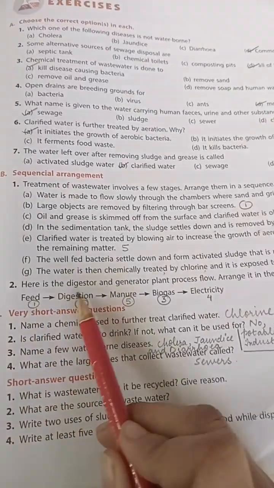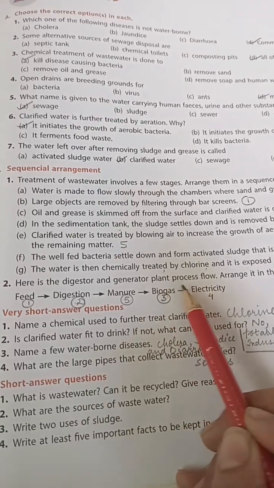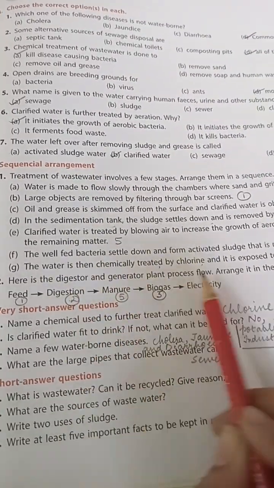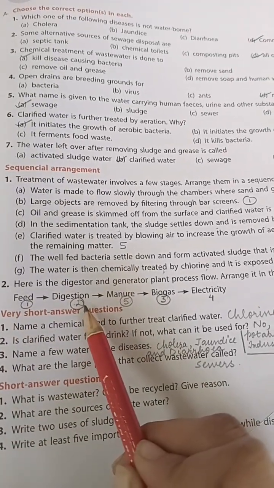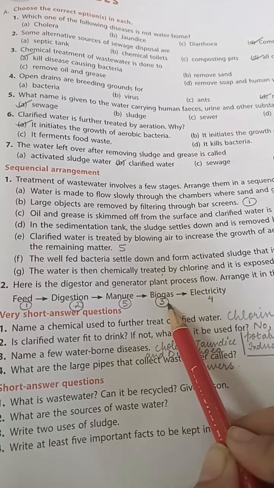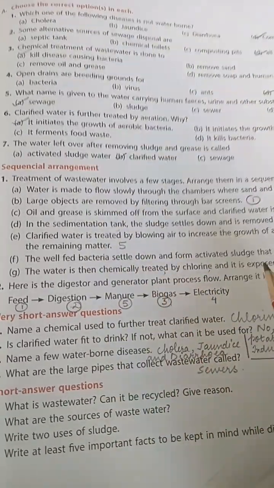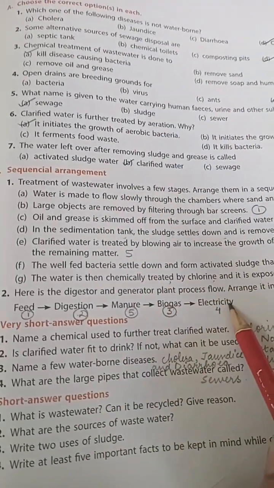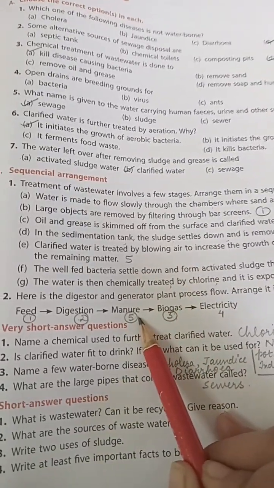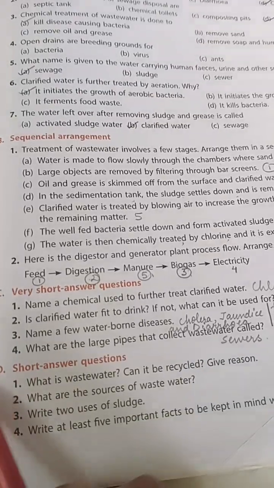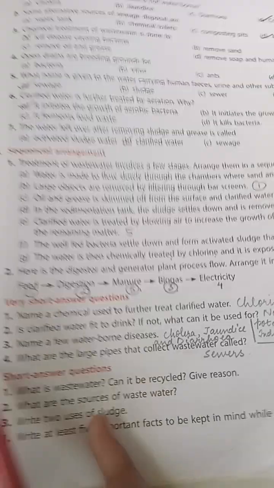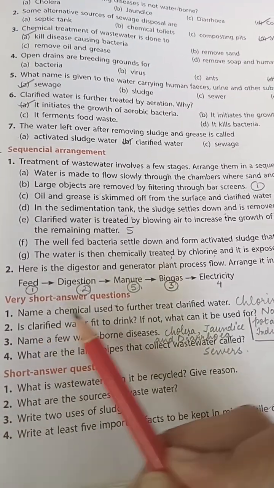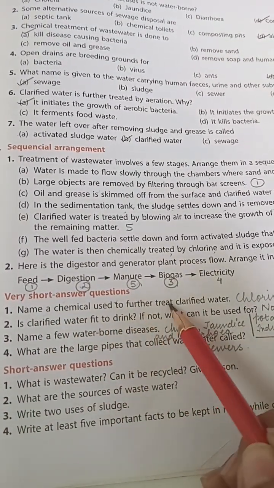Okay, come to the next one. In this, the digester and generator plant process flow is given. We have to arrange it in a sequence. Number one will be feed, digestion, after that biogas, and the last products will be electricity with the manure. Coming to next, very short answer questions. Now let's revise this. Number one, name a chemical used to further treat clarified water.